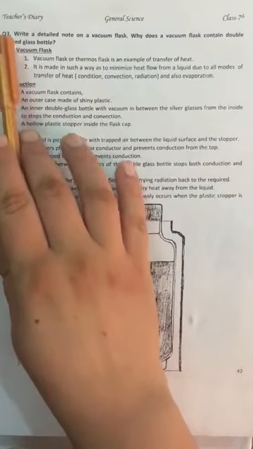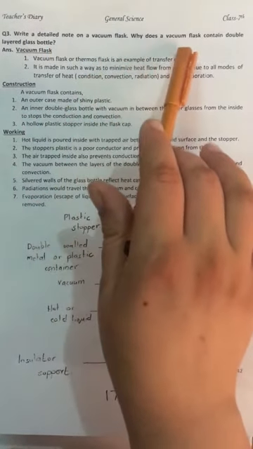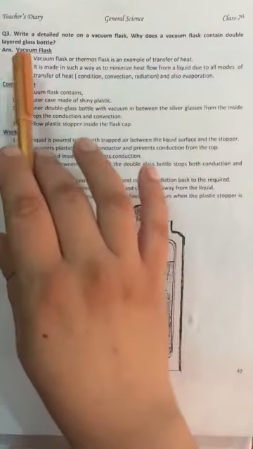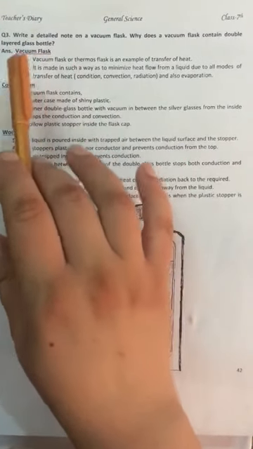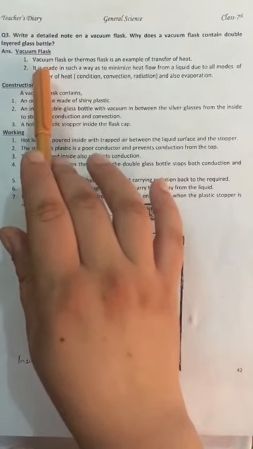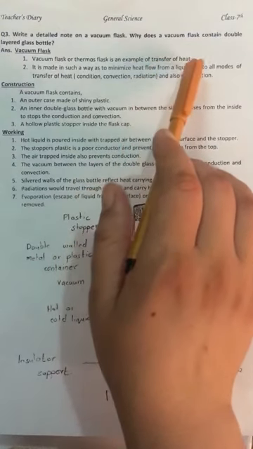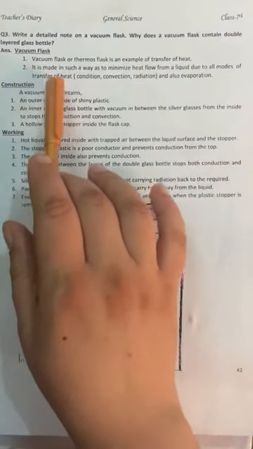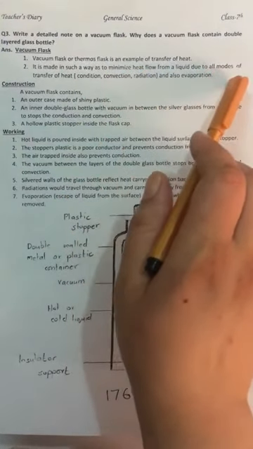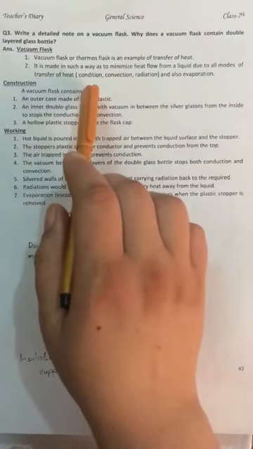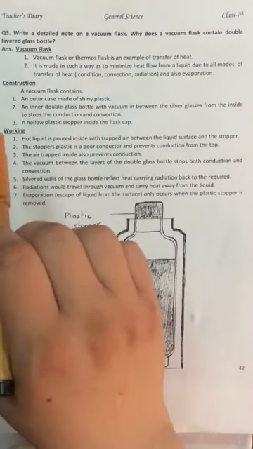Long question number 3. Write a detailed note on a vacuum flask. Why does a vacuum flask contain a double-layered glass bottle? Answer. Give the heading vacuum flask. Number 1. Vacuum flask or thermal flask is an example of transfer of heat. Number 2. It is made in such a way as to minimize heat flow from a liquid due to all modes of transfer of heat: conduction, convection, radiation, and also evaporation.